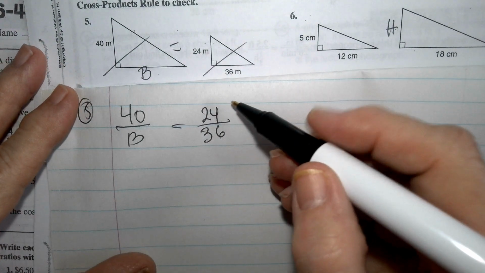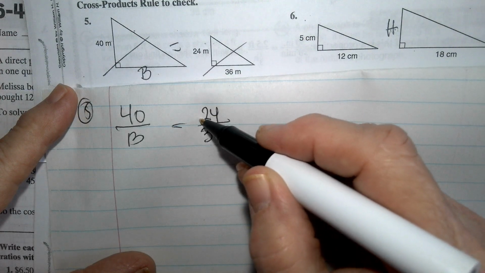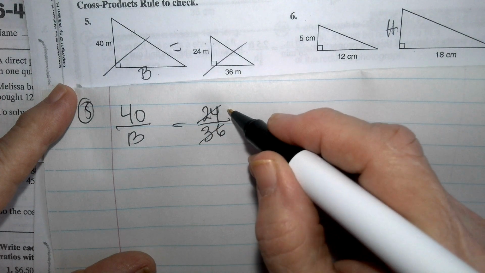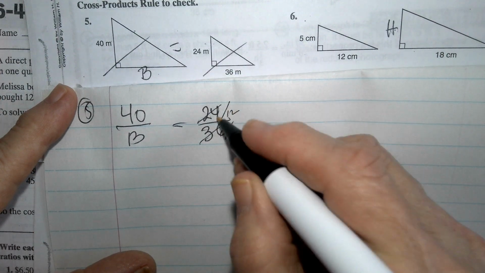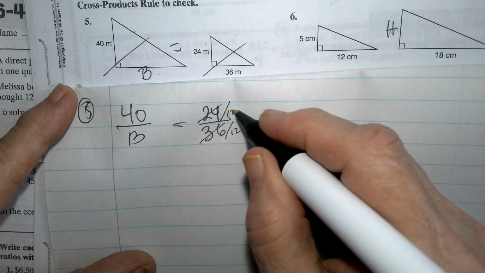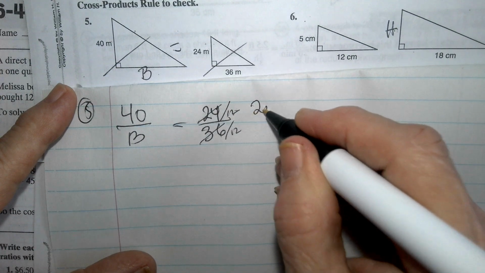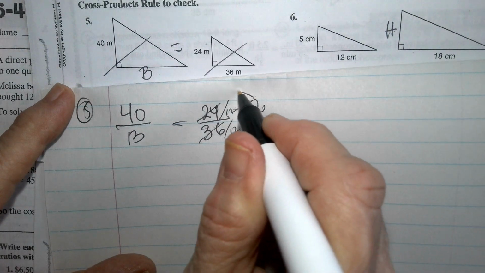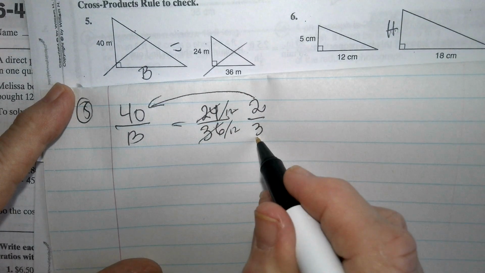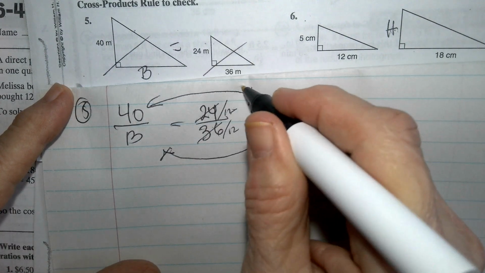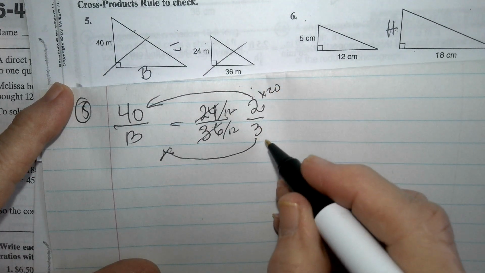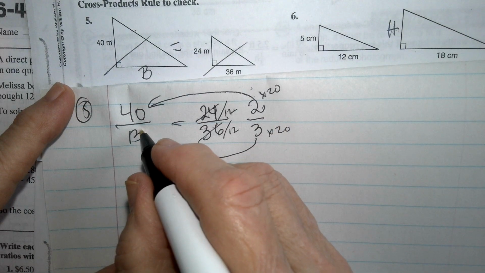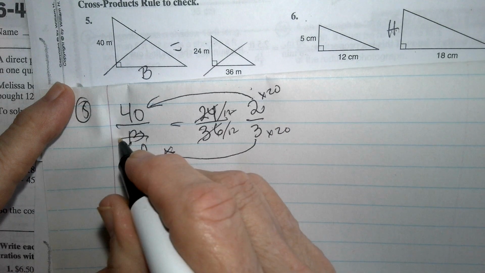Because now this is already set up, and is this one reducible? Yes. So what goes into both of them? How about 12. 12 does go into it. And so 12 goes into that. I didn't mean to cross that off. 24 divided by 12 is 2 over 3. Now, can we go across and go 2 times something to give me 40? 20. So 2 times 20 will give us 40. And so 3 times 20 would be what? 60. My base then, for that missing base, is 60.